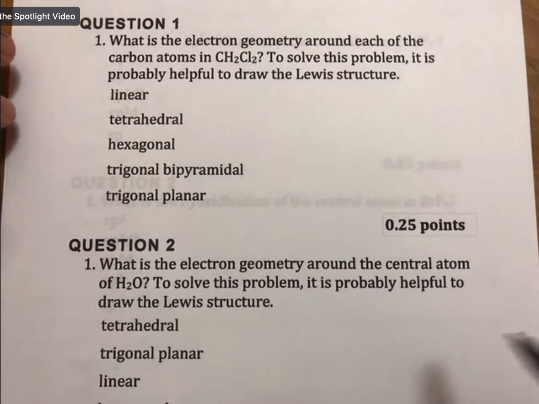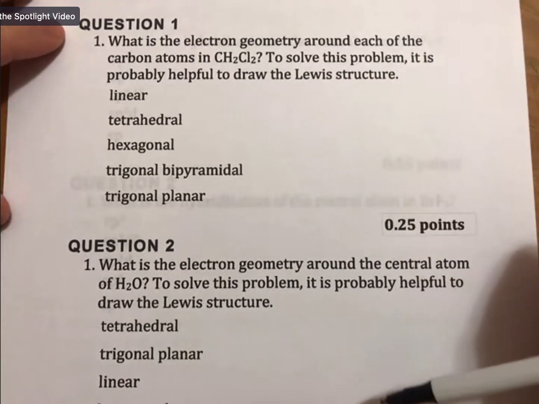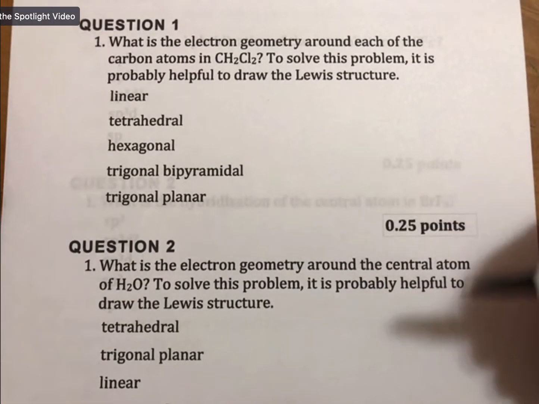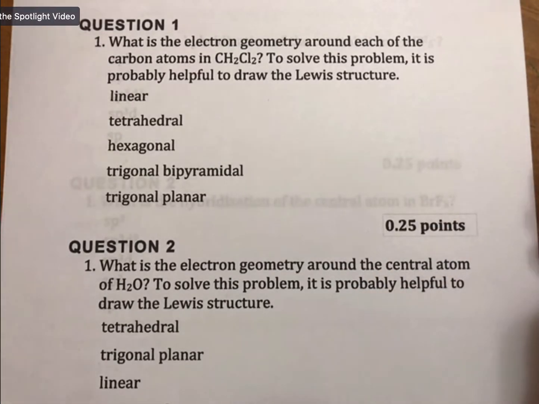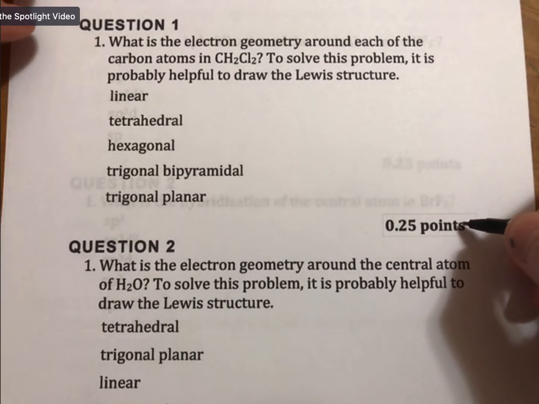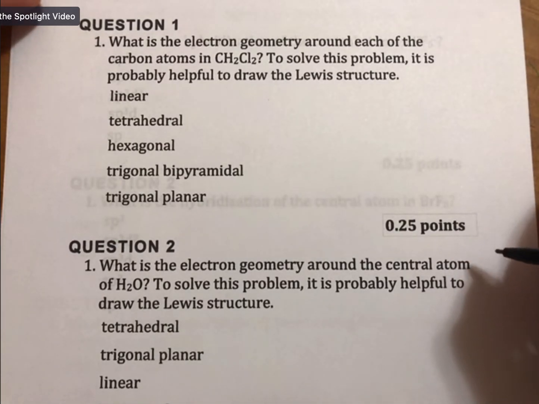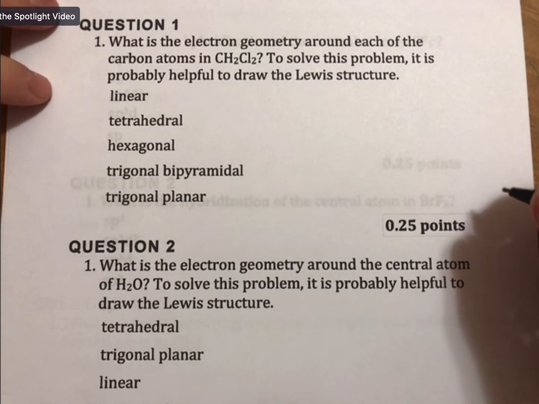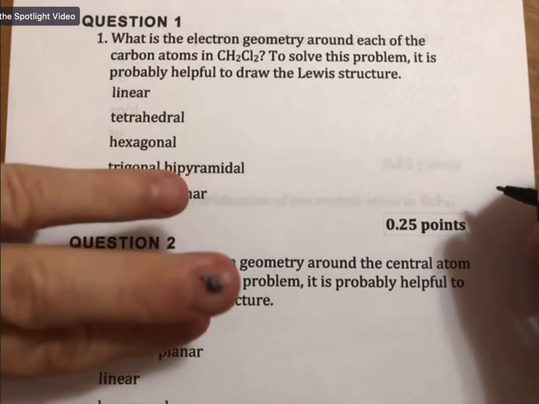And you'll notice that there's more than one question here. In fact, there are 4 questions that are part of this homework assignment. Just this one, and each of them is worth 0.25 points. And what I'd really like to do is cover 3 things together.